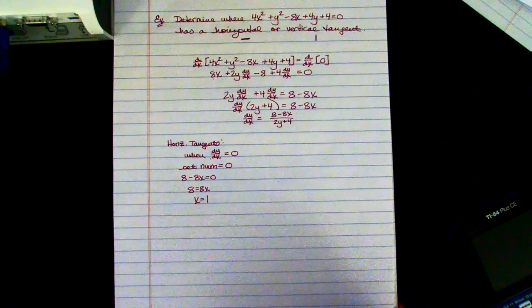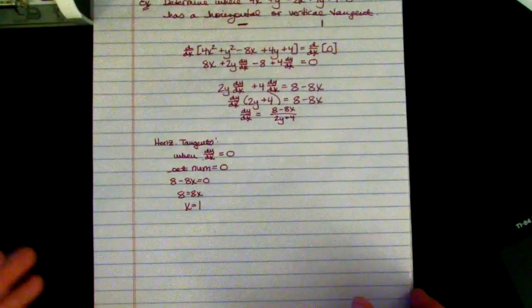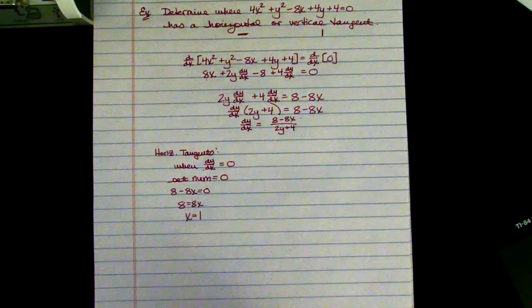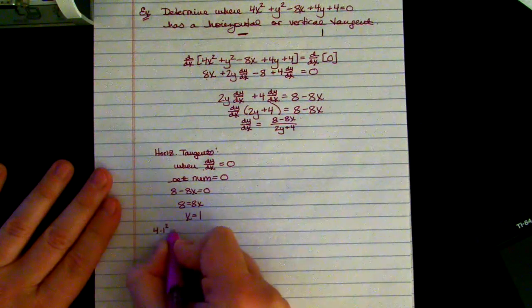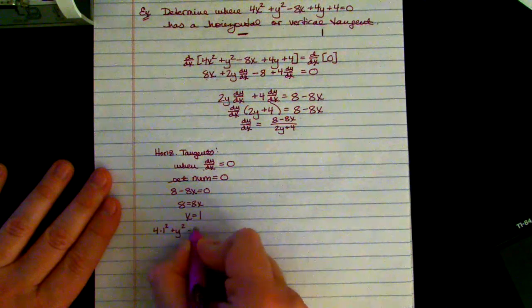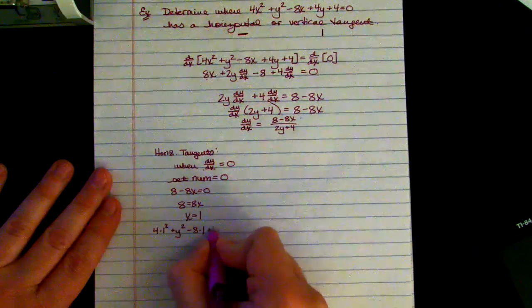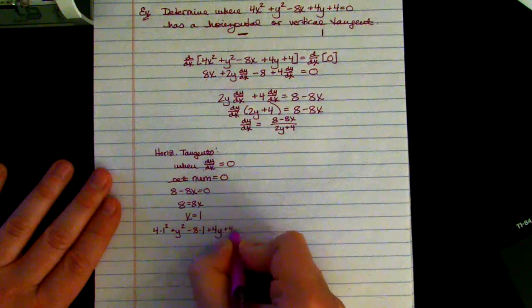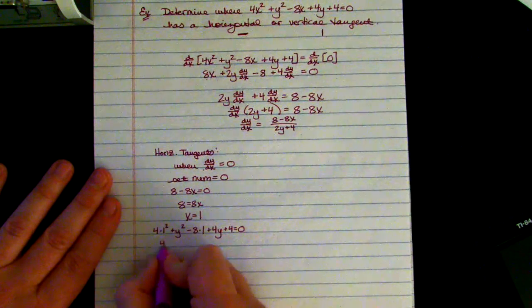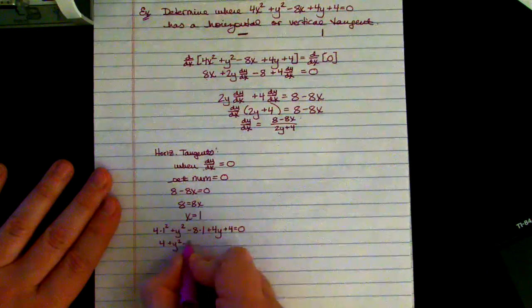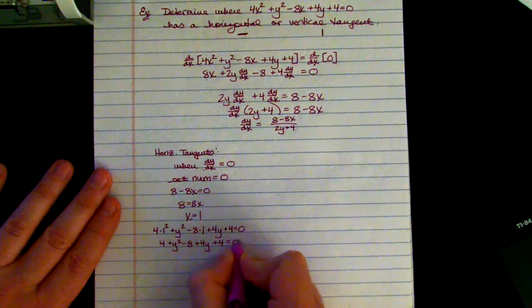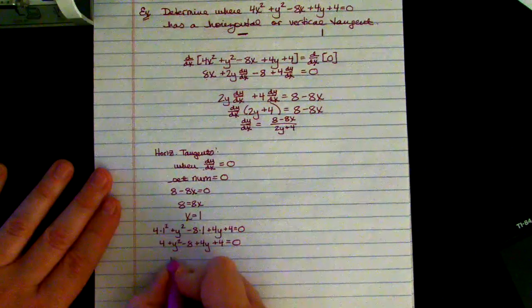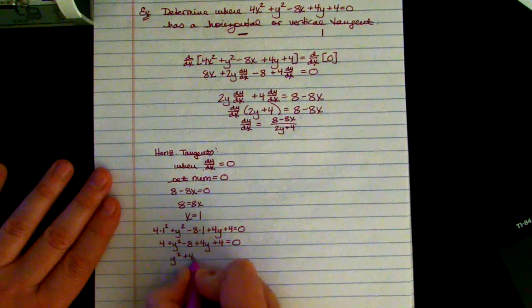Now, I need to plug 1 back into my original formula to figure out my y value. I'm going to get 4 times 1 squared plus y squared minus 8 times 1 plus 4y plus 4 equals 0. This looks like 4 plus y squared minus 8 plus 4y plus 4 equals 0. y squared plus 4y equals 0 is what I'm getting.